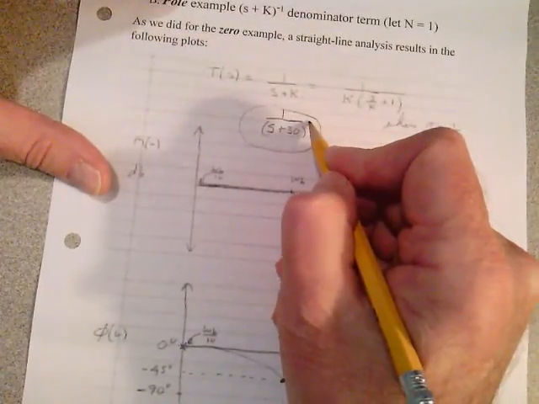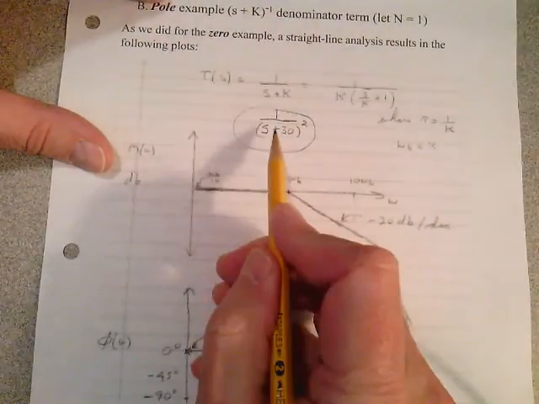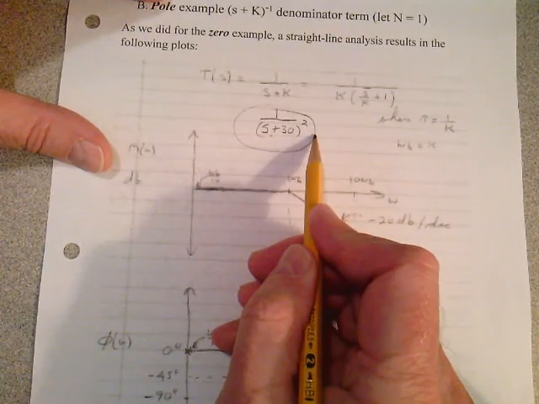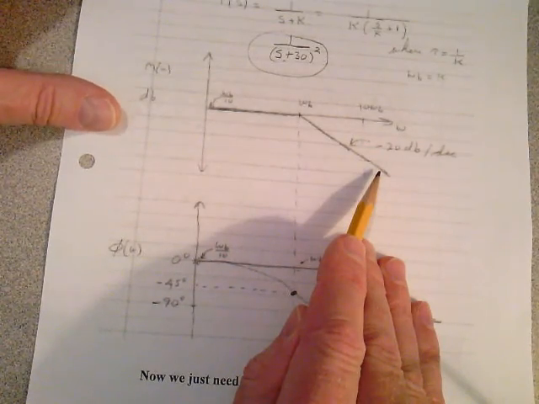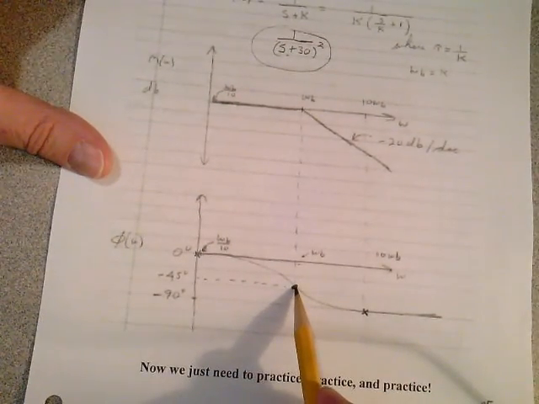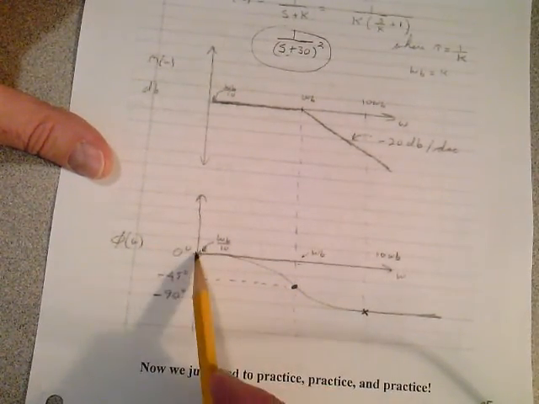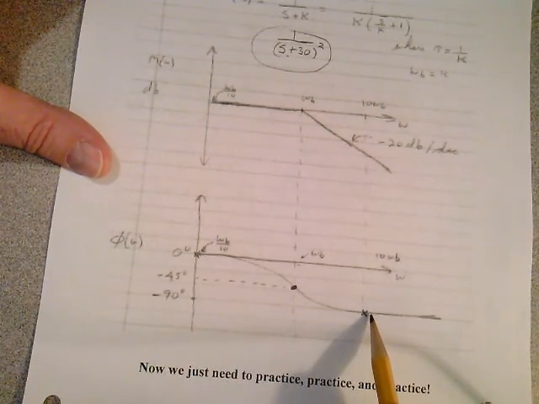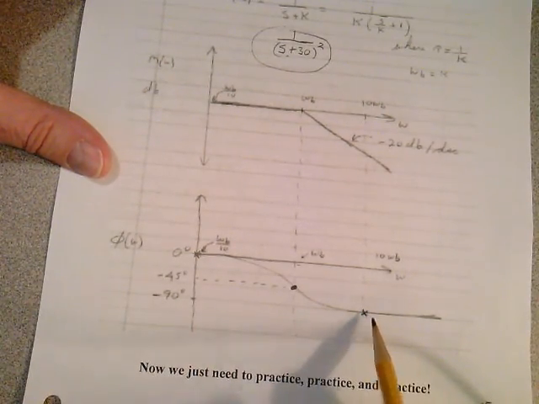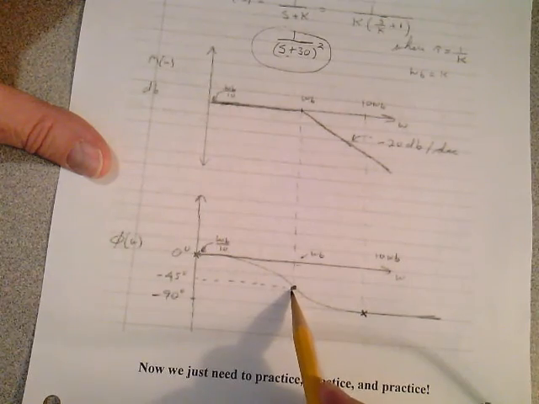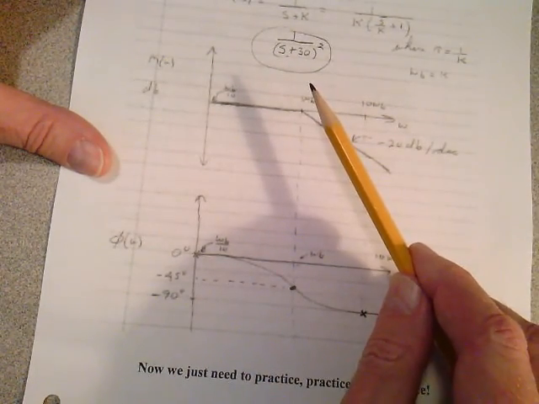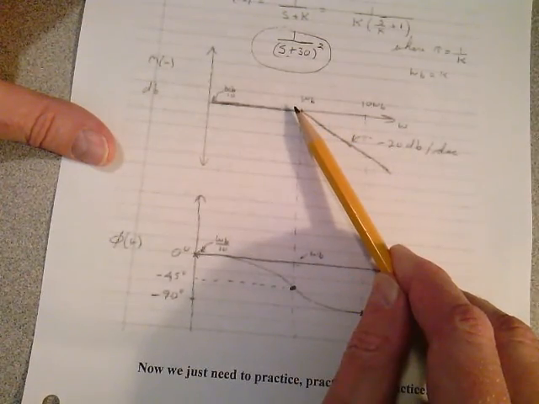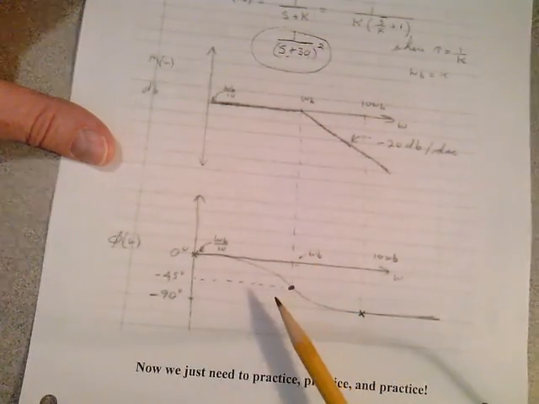And if this is a squared term, you just have two of these here. The way you handle that is, it breaks down at -40 dB per decade. At the break frequency, it's going to be halfway between 0 and -180, which will be -90 at the break frequency. So that's how we're getting our magnitude plots, and that's how we're going to get our phase plots.